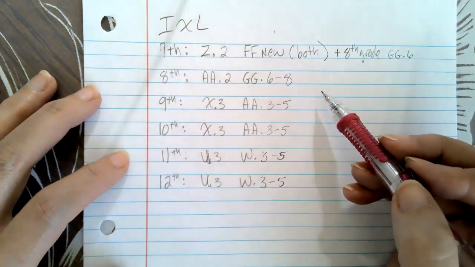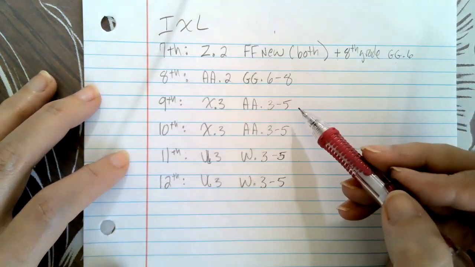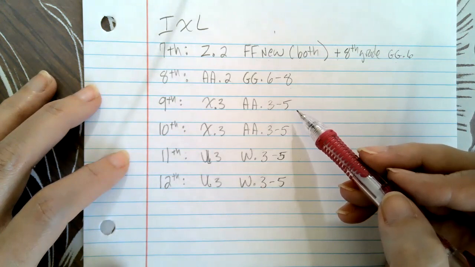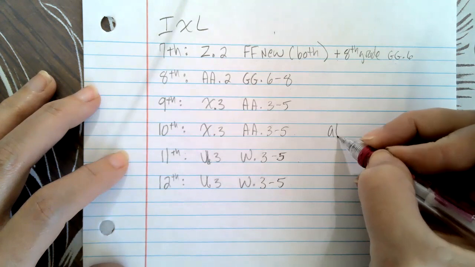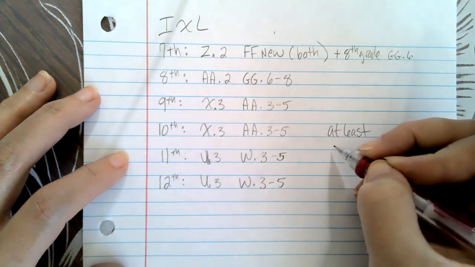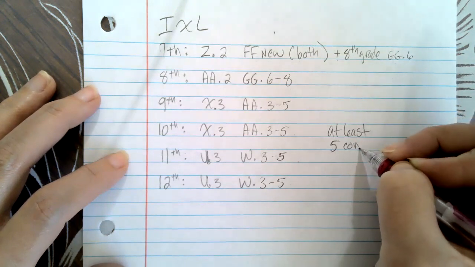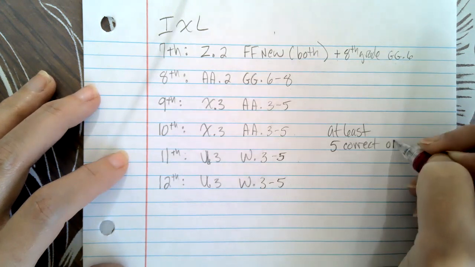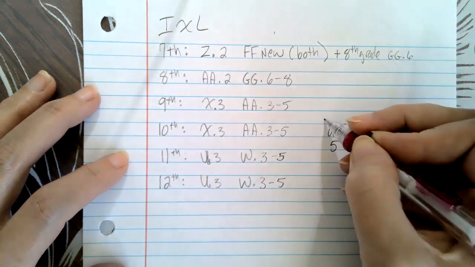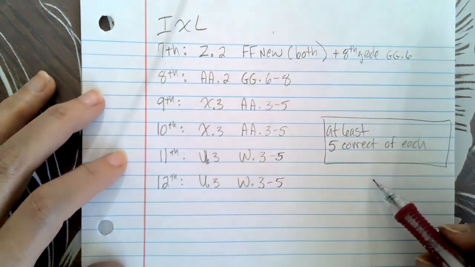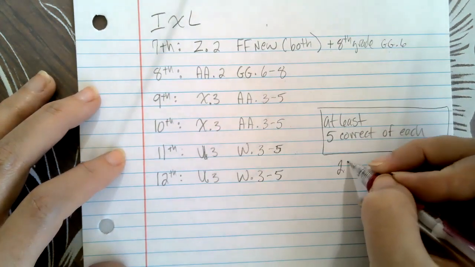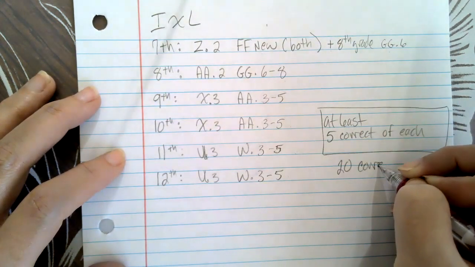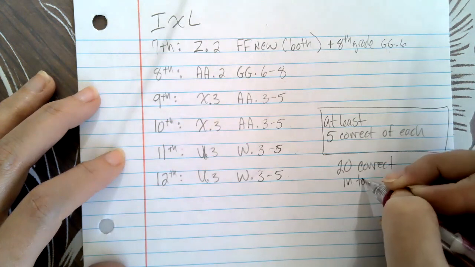So there are a total of 4 concepts, or 4 sections of IXL that you'll be practicing. I would like you to do at least 5 correct of each. So that gives you a total of 20 correct in total.